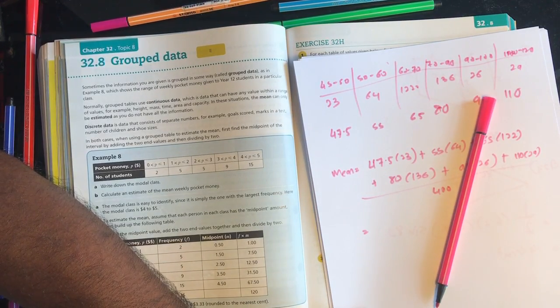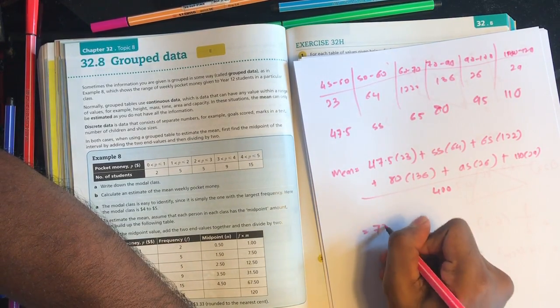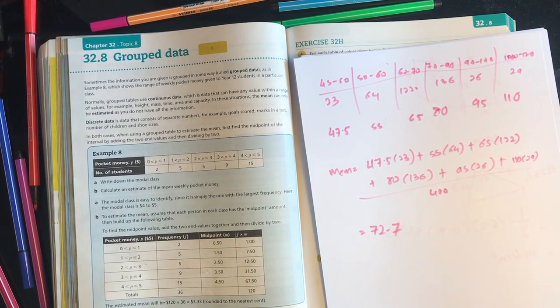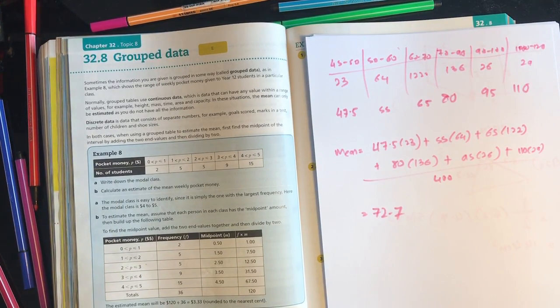Okay, let me just press very quickly. Oh, that's damn fast. 72.7. Okay, that's the answer there. That's how you get it for this kind of question. So remember, for mean from a frequency table you have to be careful.